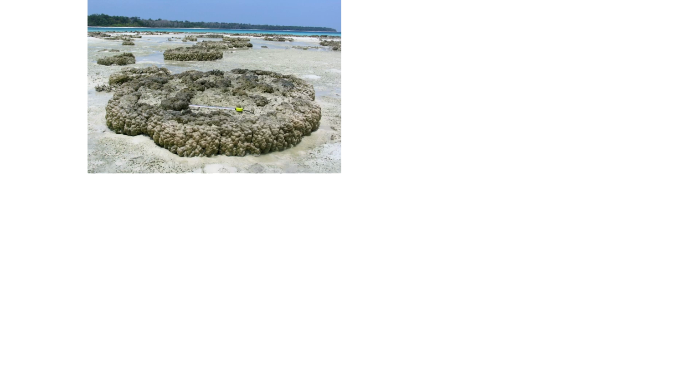Now, this is a photograph taken immediately after the 2004 Sumatra Andaman earthquake, where we can see these corals were exposed.